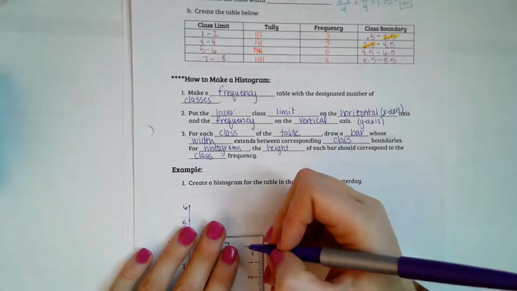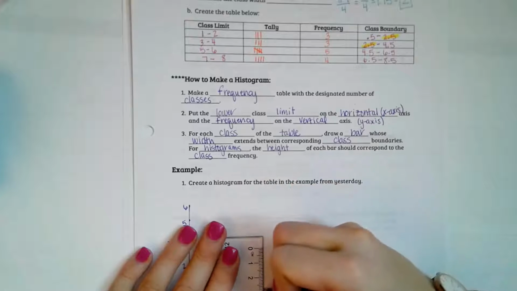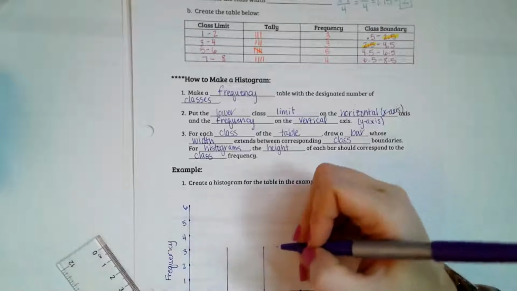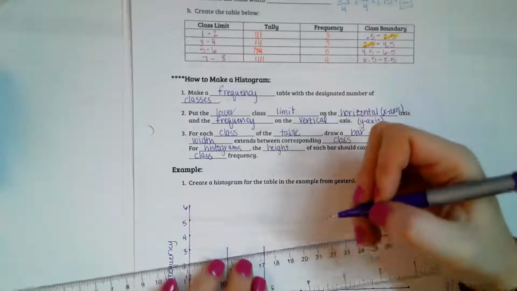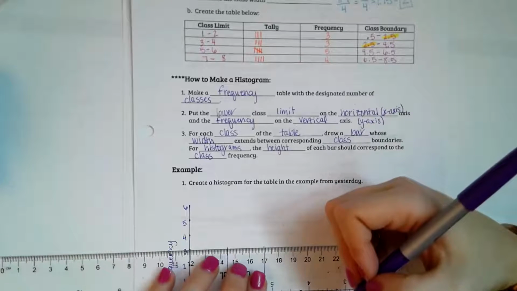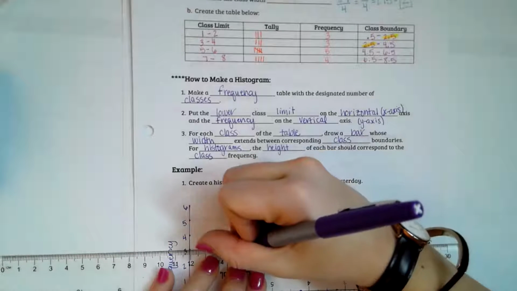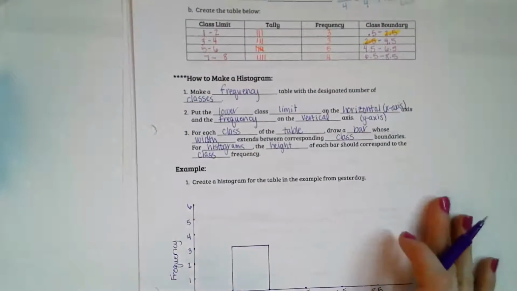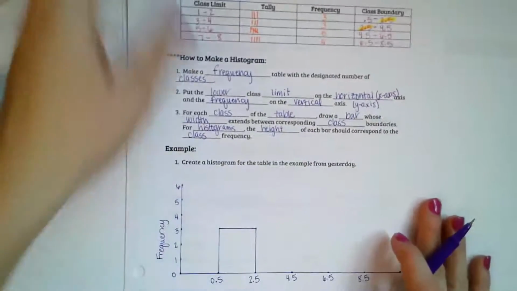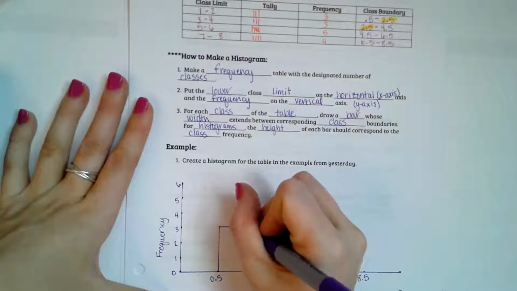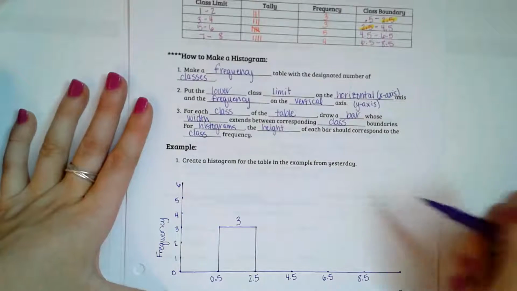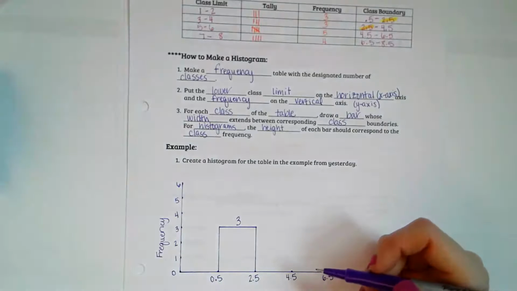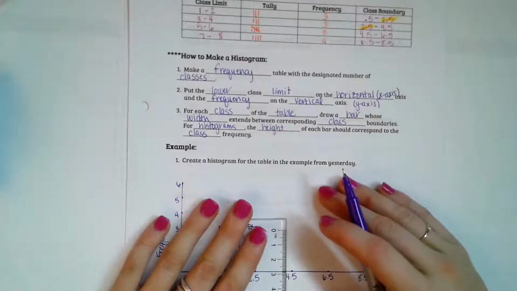And that's this entire thing here. And then you still put your number above it. So the frequency was 3, so I'm going to put a 3 above here. It was the same for the 4.5.